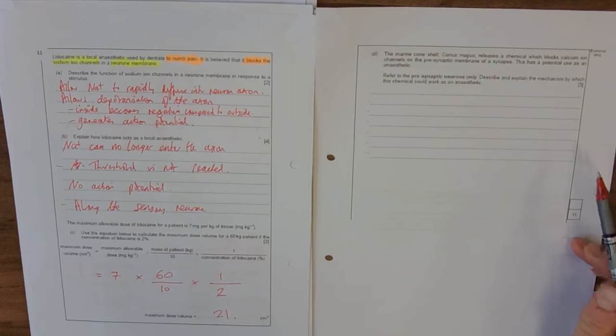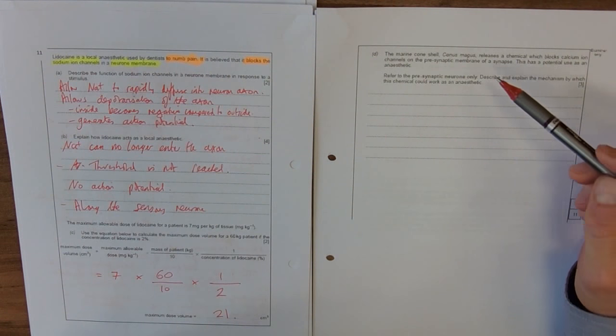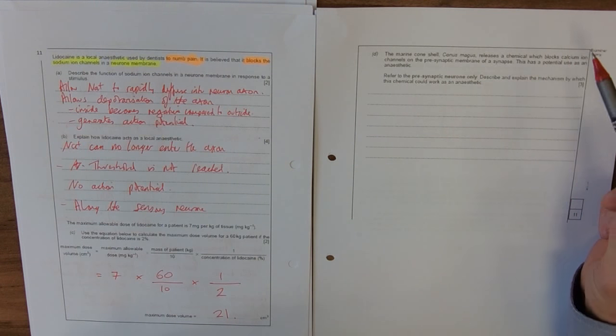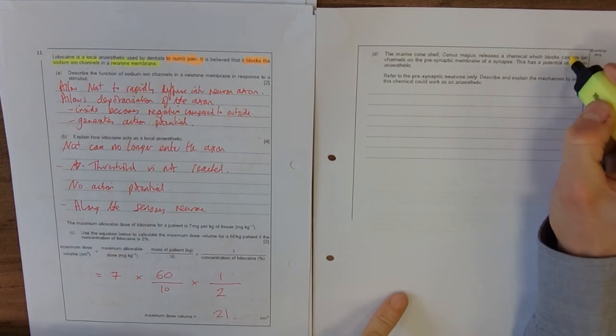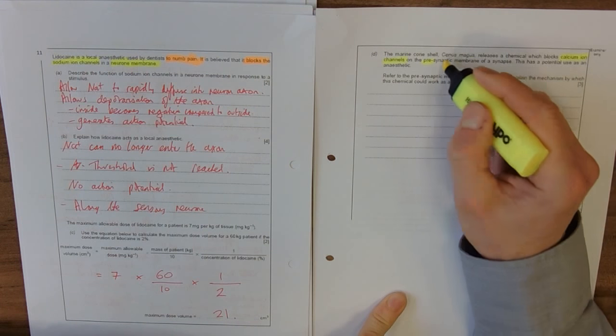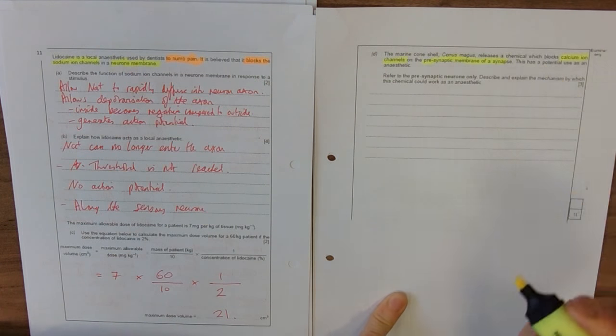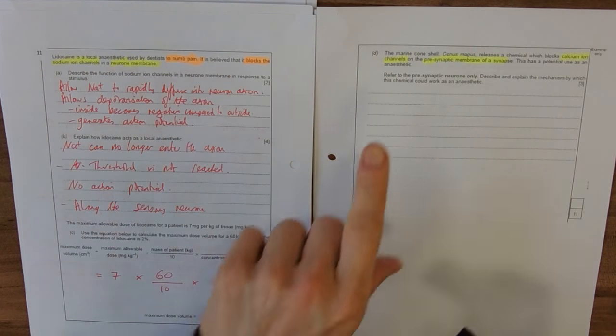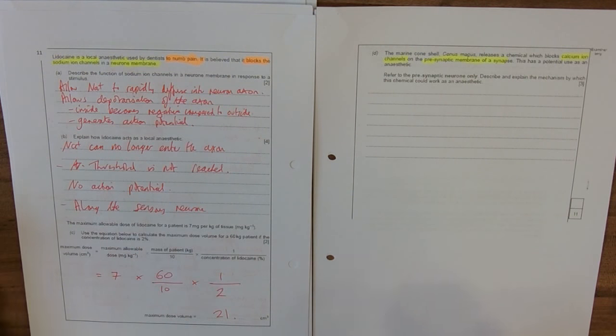Part D. The marine cone shell, Conus magnus, releases a chemical which blocks calcium ion channels on the pre-synaptic membrane of the synapse. Okay, and this has potential use as an anaesthetic as well.